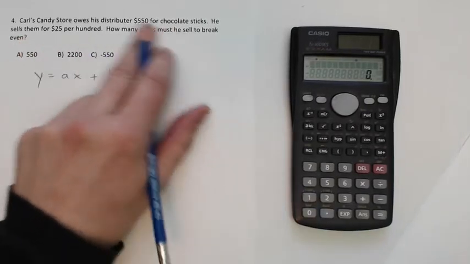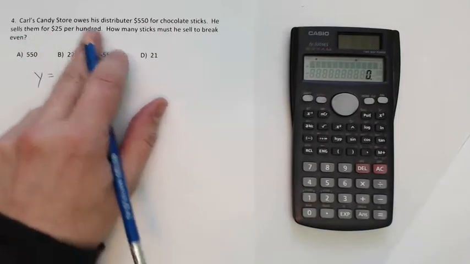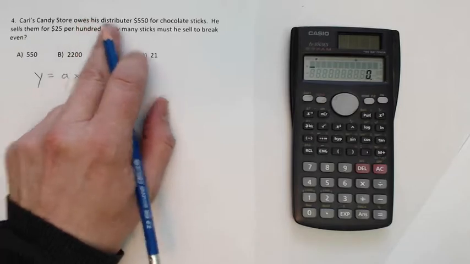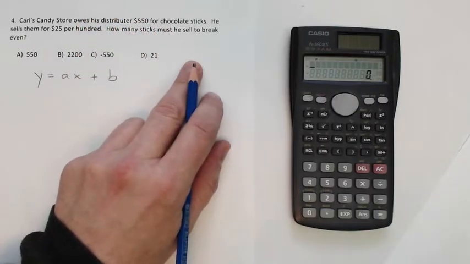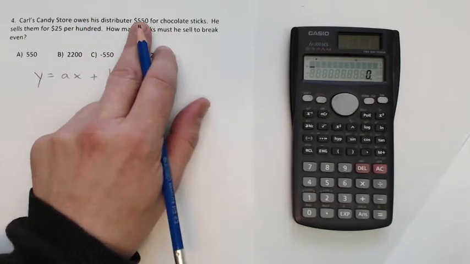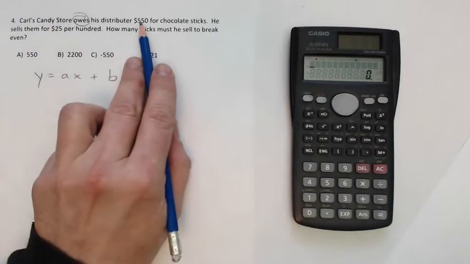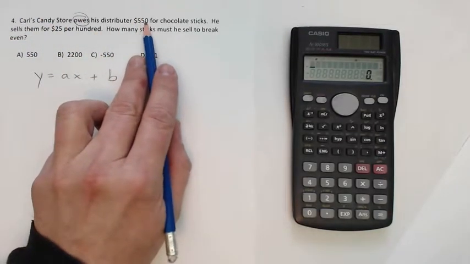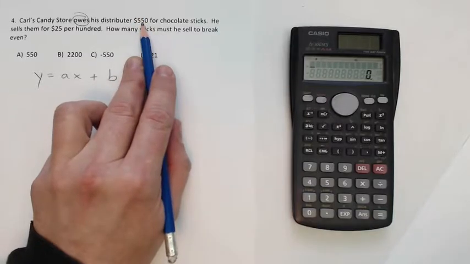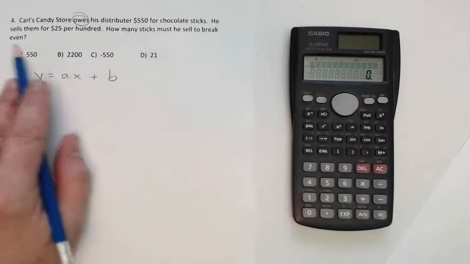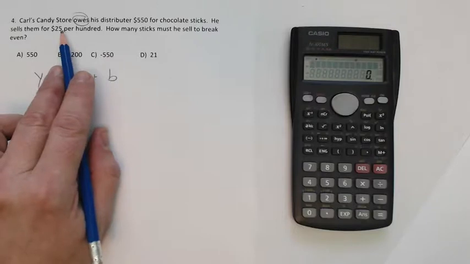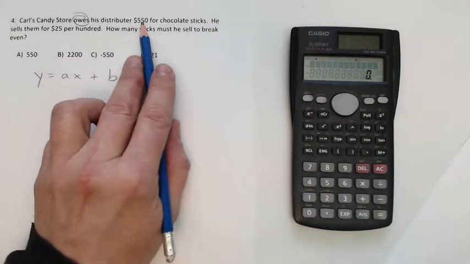So we'll go back to the question here and let's take a look first for that initial value. Carl's Candy Store owes the distributor $550. So right away he's in debt. He's in debt $550 because he owes, and he's got to come back from that. He has to change that amount. This is the amount that needs to shift based on him selling these sticks. So that's the initial value right there.